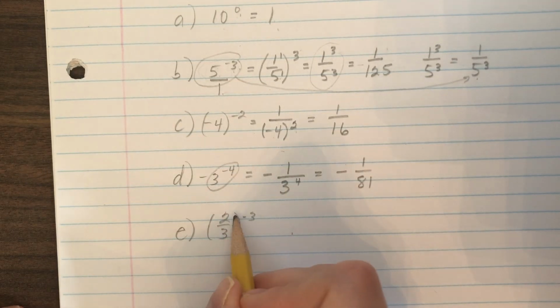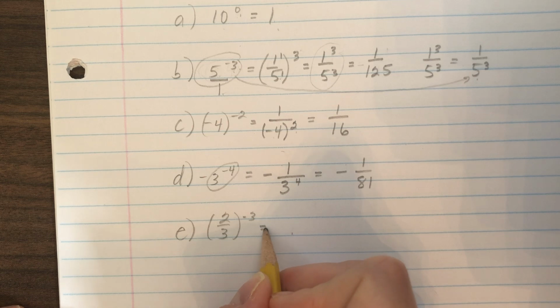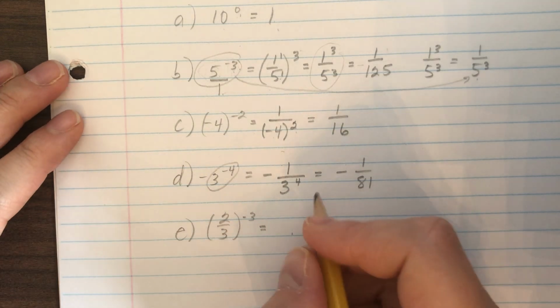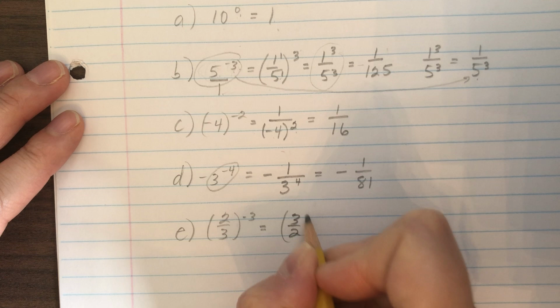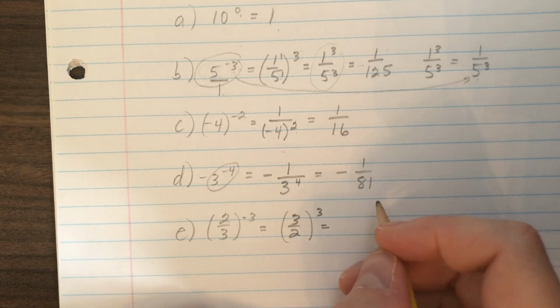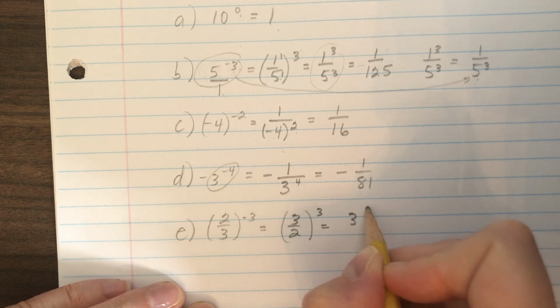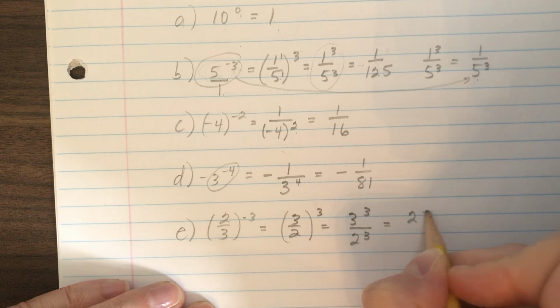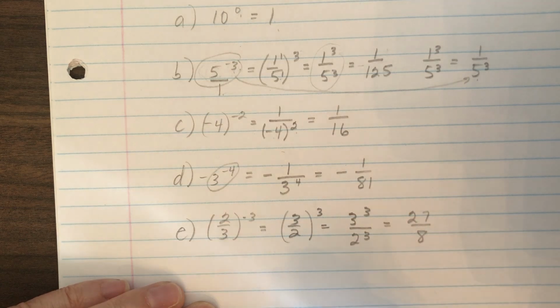Here, because the base is a fraction, I would need to take the reciprocal of the base. I can take the reciprocal of the entire power, but then it's going to be more work to get the answer. So I'm going to take the reciprocal of the base, which is 3/2, and change the exponent from a negative to a positive. Then I'm going to apply my exponent rule for a power of a quotient to give me 3 cubed over 2 cubed. And evaluating gives me 27/8.